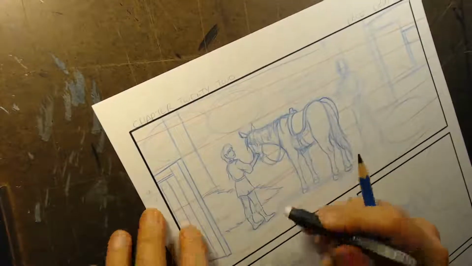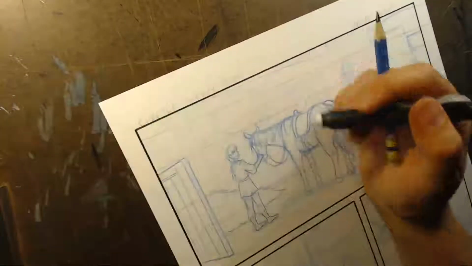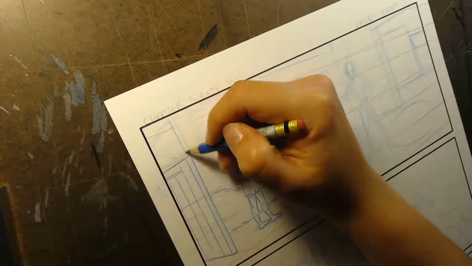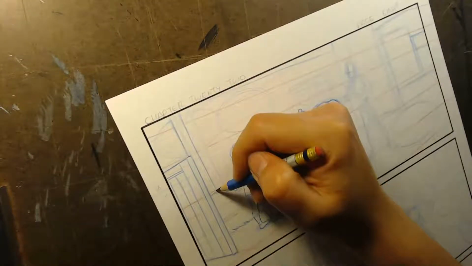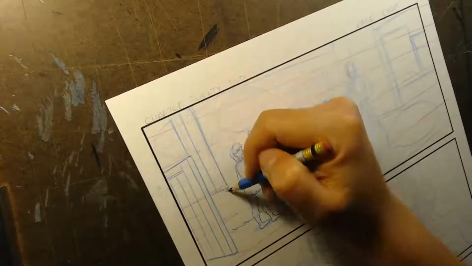Whoops. Whoop, bad tangent. Nope. I'm going to put a support beam here to break up this space a little, but I don't want to make a tangent doing it. Let's fix that a little. That's better.